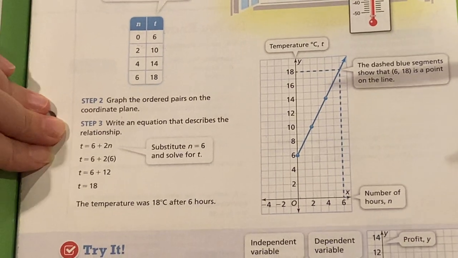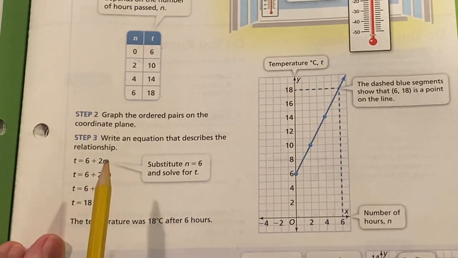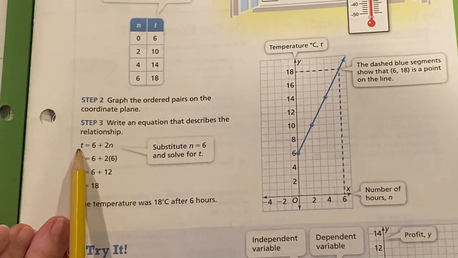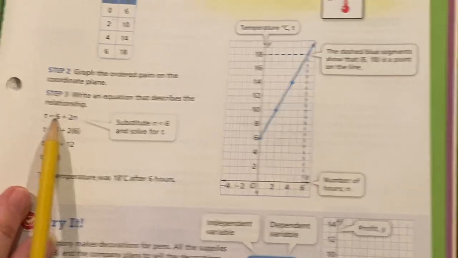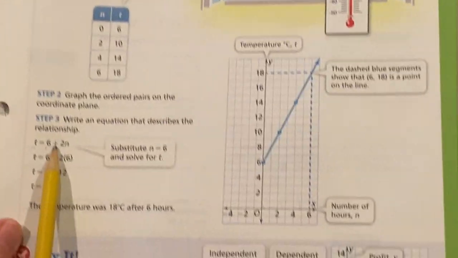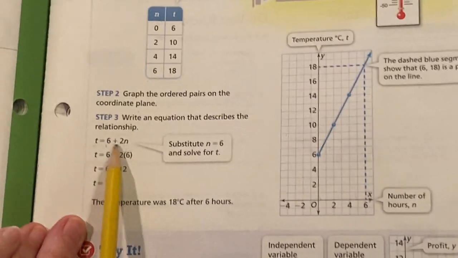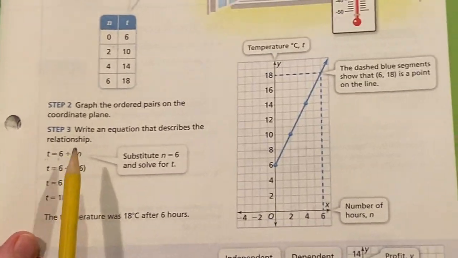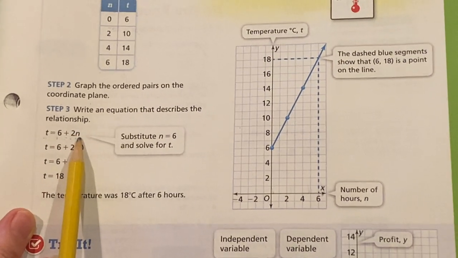Okay? Now let's take a look at the equation. Temperature, remember T stands for temperature in this equation, equals 6, that's the starting point, plus 2n. 2 is because 2 degrees every hour, and n is for the number of hours. Okay?